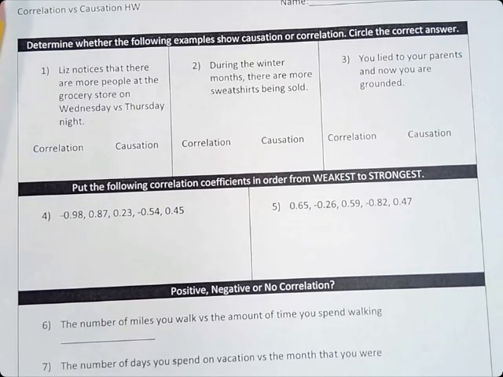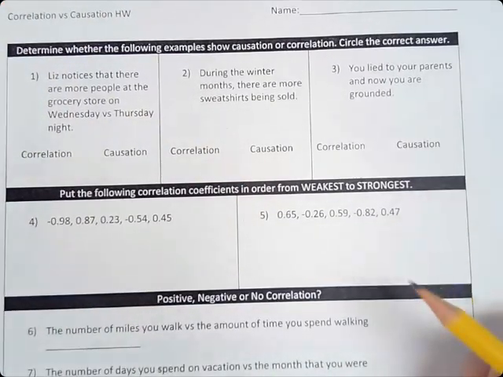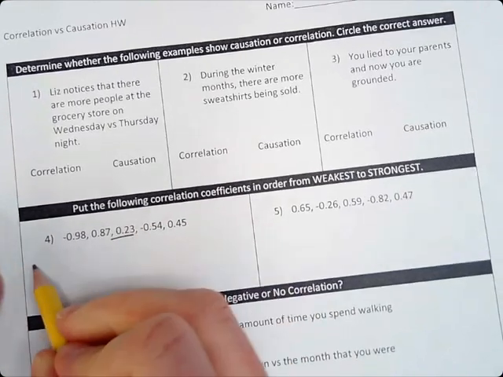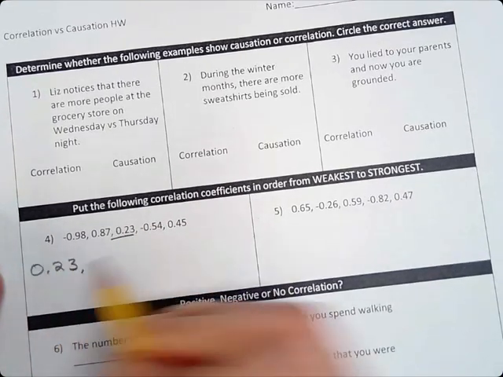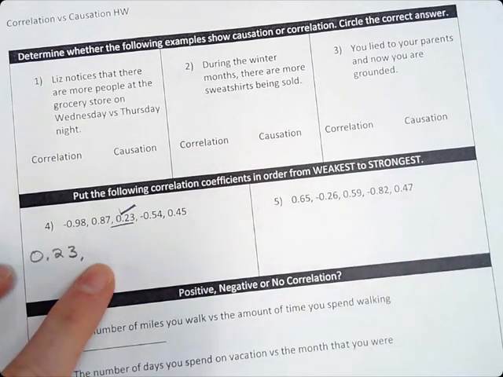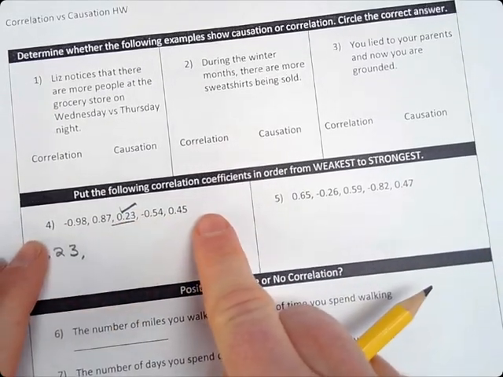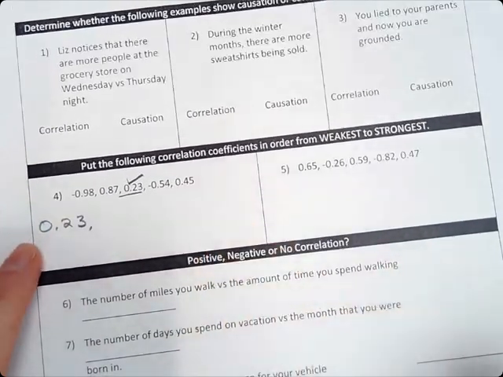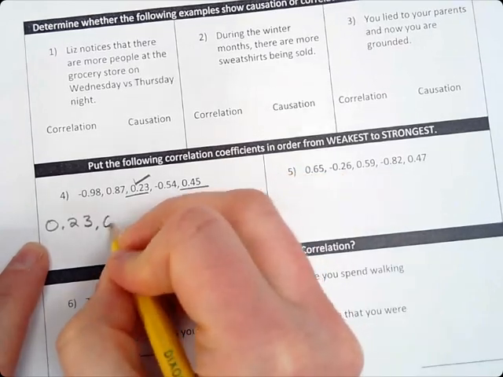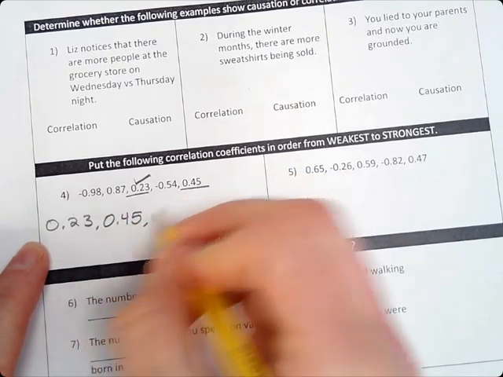So right here, what would be the weakest? It's the one closest to 0. Because that is your weakest. And then you go up from there. Well, I guess not up, but you go toward 1 or -1. So we've gotten that one. So it would be the next one. Yeah, 0.45, 45 hundredths.